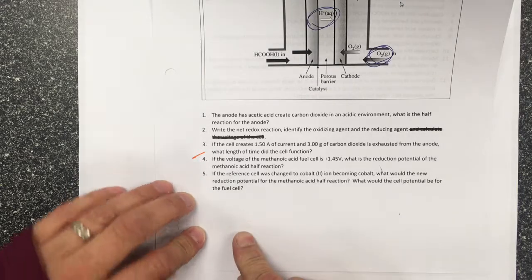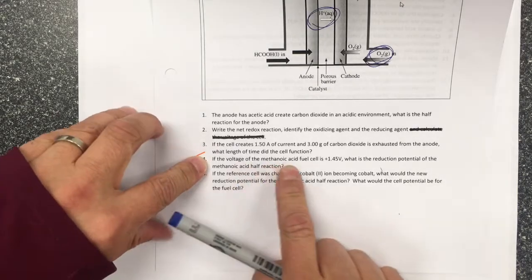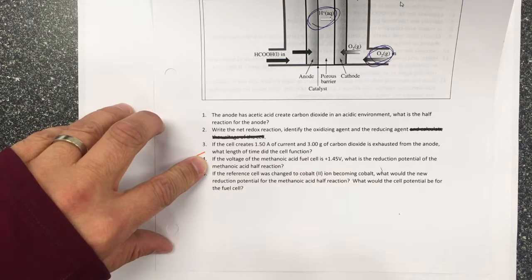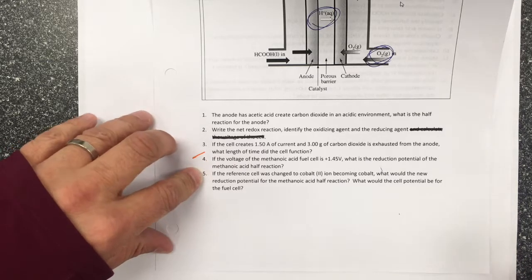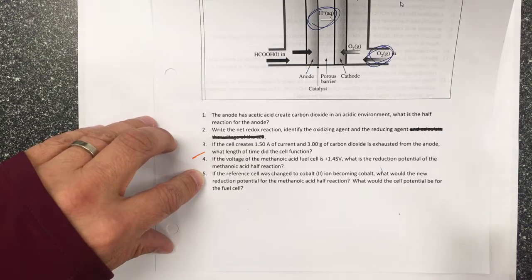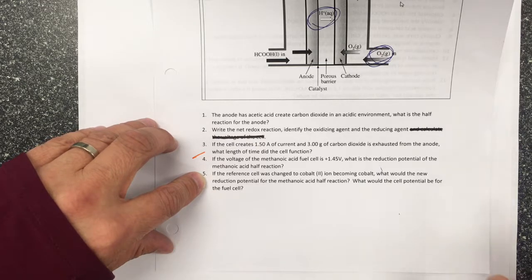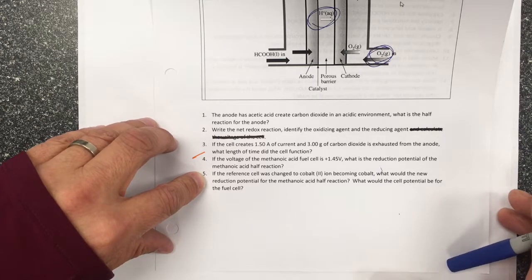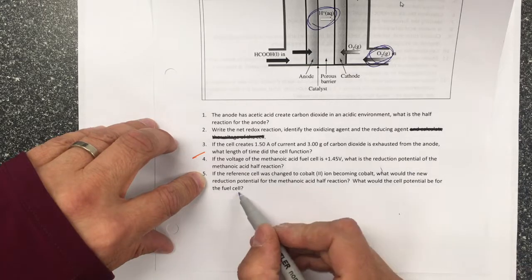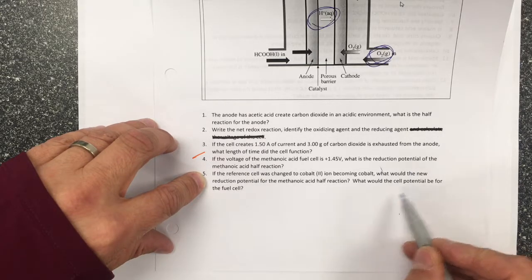In this video, we're going to try to tackle the question: if the voltage of the methanoic acid fuel cell is 1.45 volts, what is the reduction potential of the methanoic acid half reaction? If the reference cell was changed to cobalt-2 ion becoming cobalt, what would the new reduction potential for the methanoic acid half reaction be? What would the cell potential for the fuel cell be?